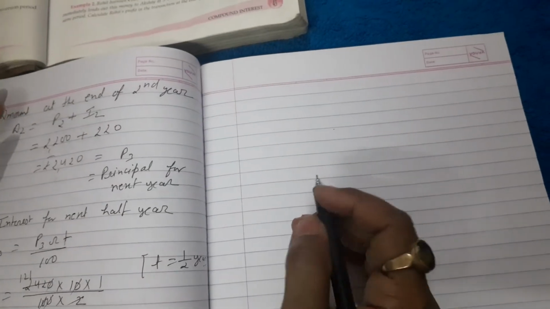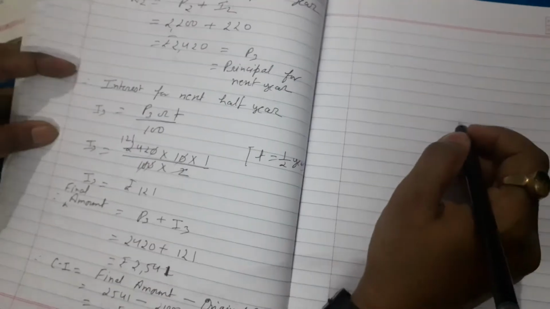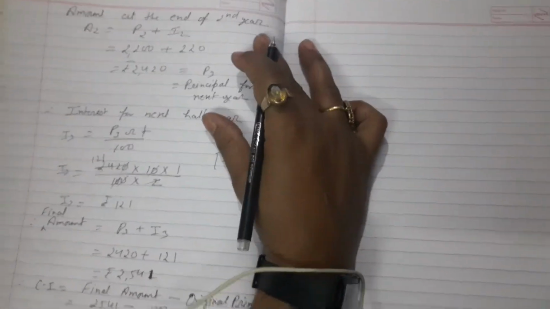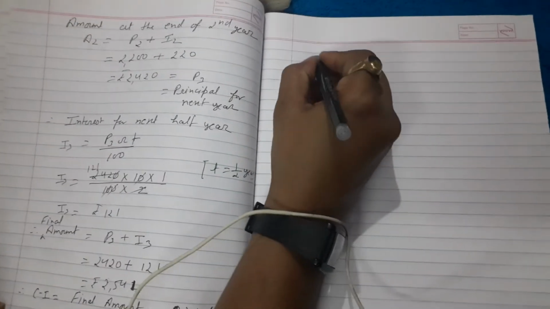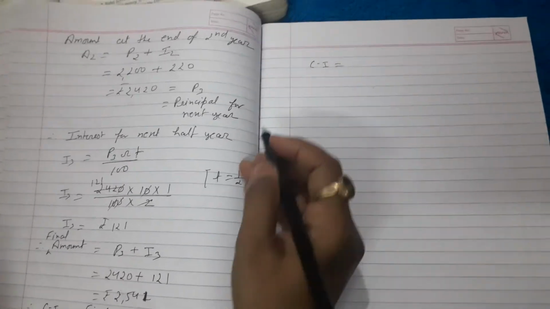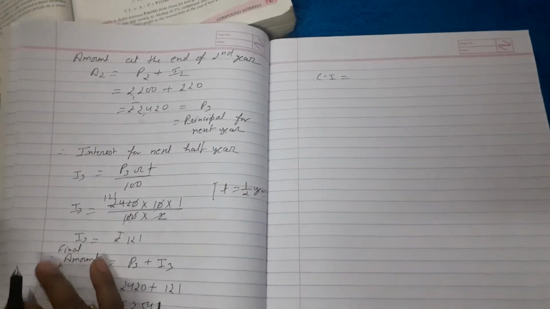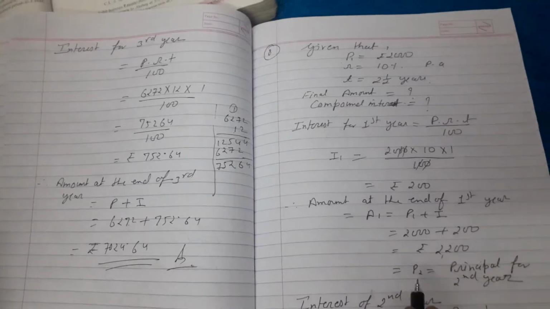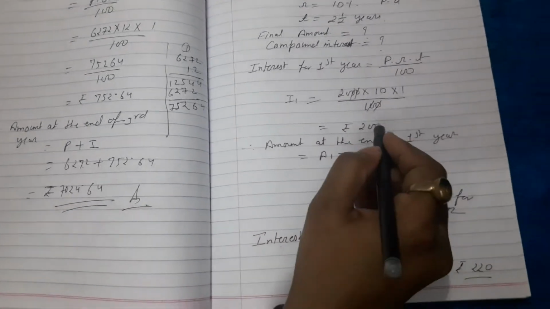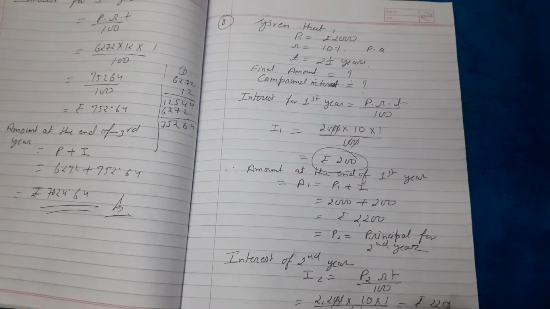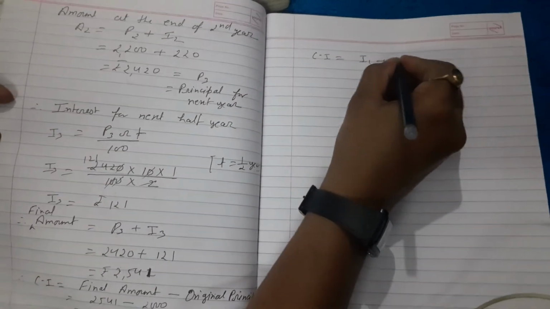During the explanation of video 7, I used a statement that in another way also we can write down compound interest. That is, you just add all the interest. First year interest, what was that? This amount. Second year interest, this amount, that is I1 plus I2.